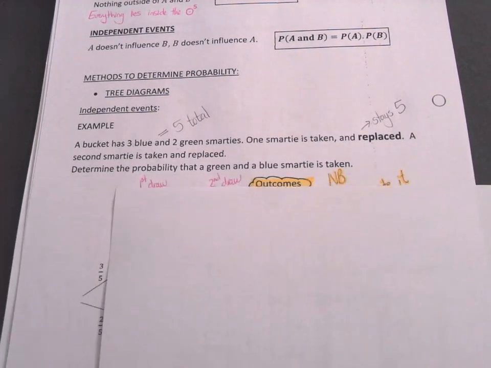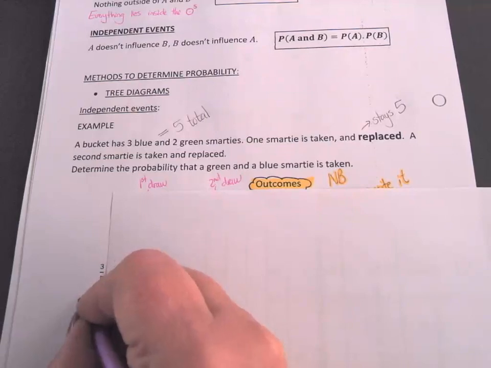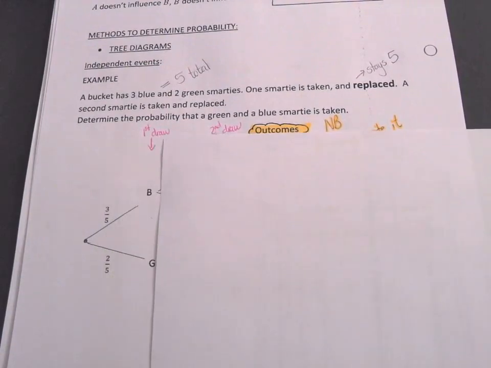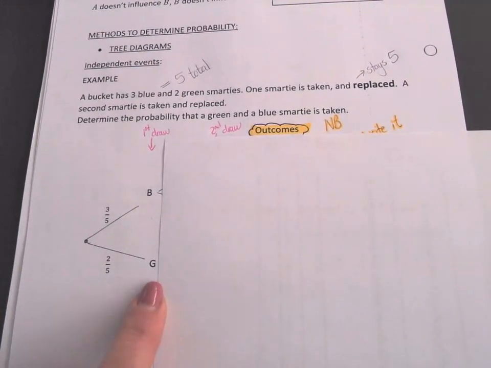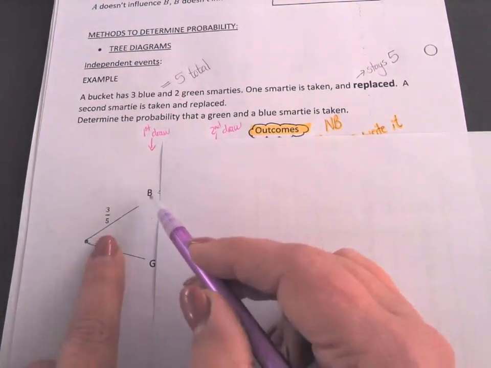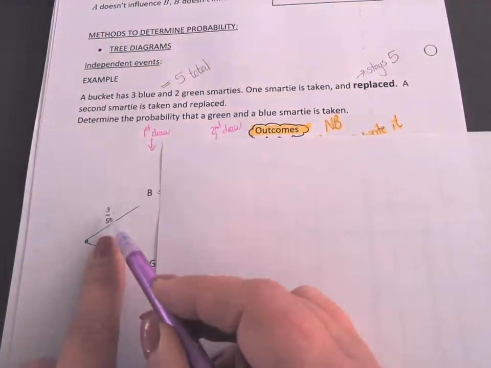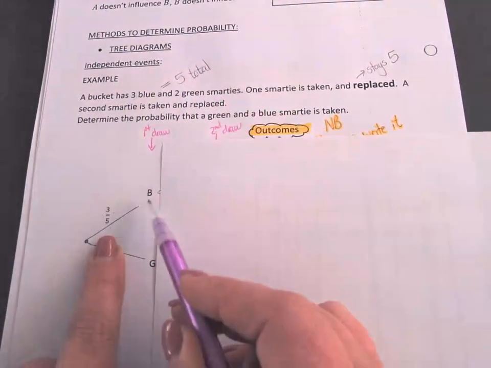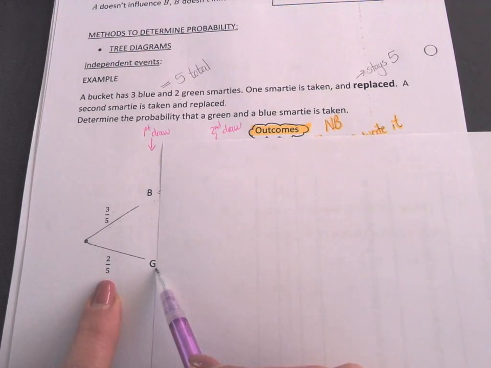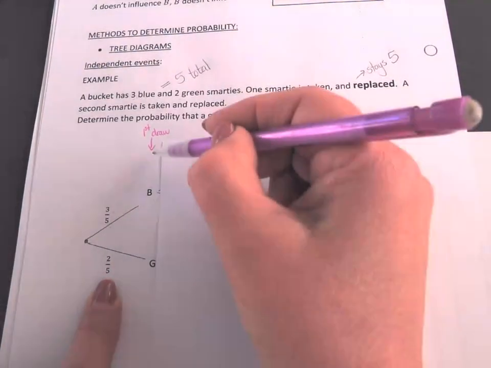So, with a tree diagram, you always start with a small dot. And then you draw your 2 branches. They represent the first draw. It can either be a blue or a green Smartie. The probability of taking a blue one is, because there are 3 blues, 3 out of 5. 5 is the total. If you take a green one, it's 2 out of 5. Do you all follow? Yes. Okay, so this is the first draw.